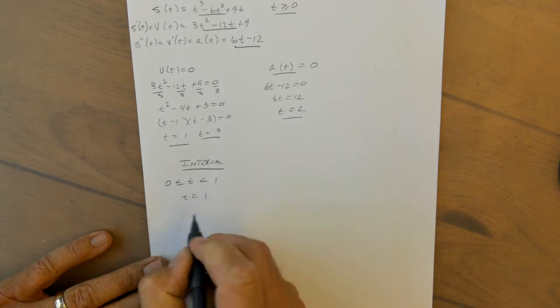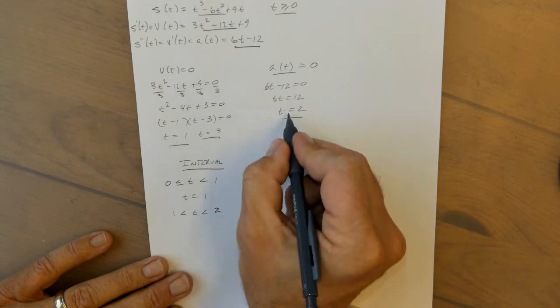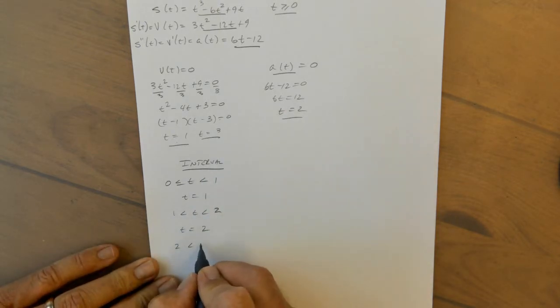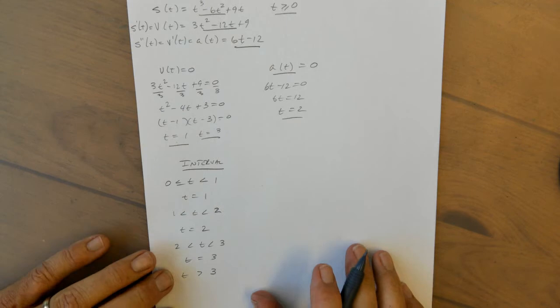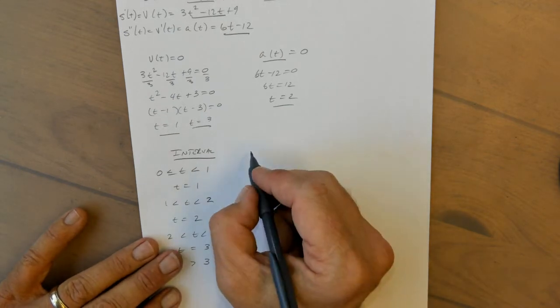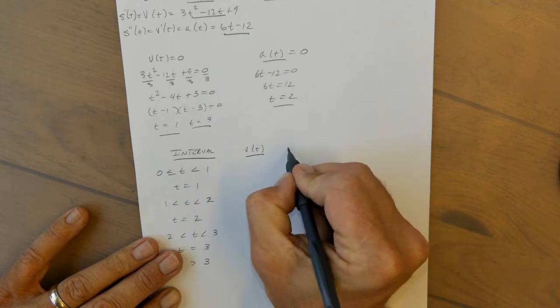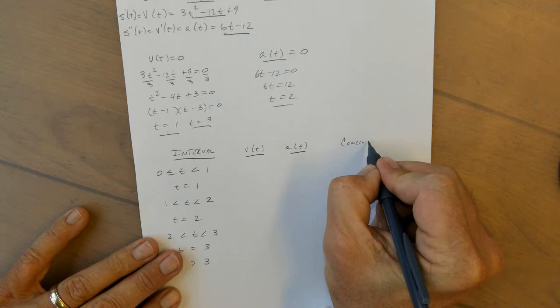Then we have at 1, between 1 and 2, at 2, between 2 and 3, at 3, and then when we are greater than 3. Over here, we're going to have our velocity, our acceleration, and then we'll write some conclusions.